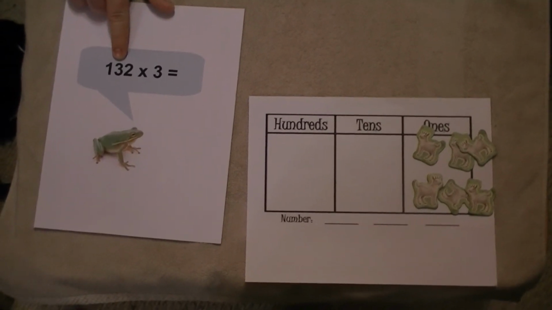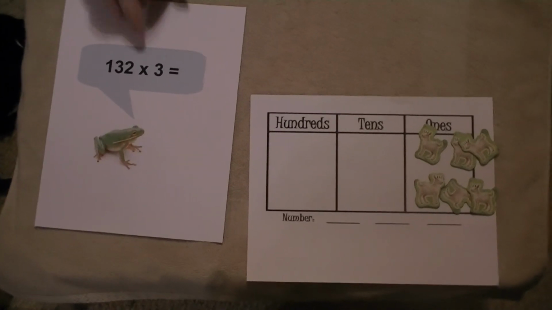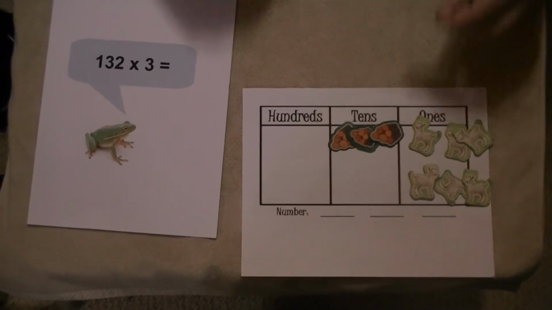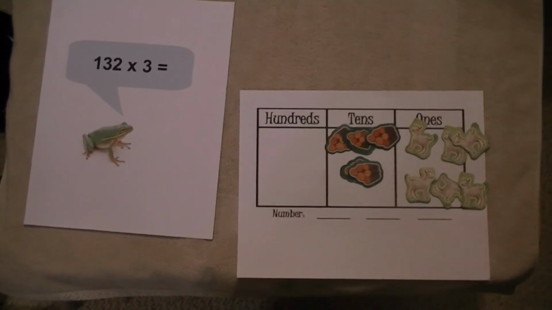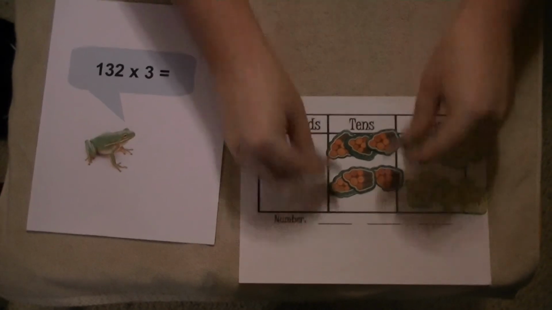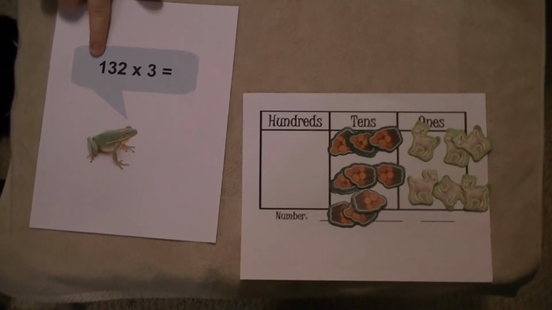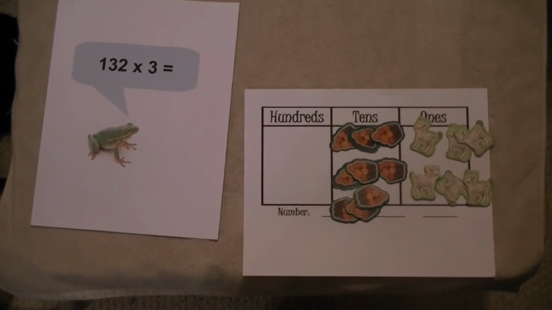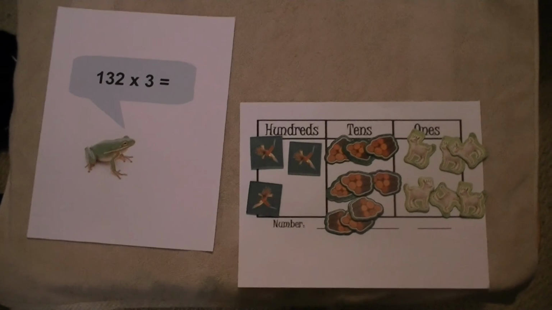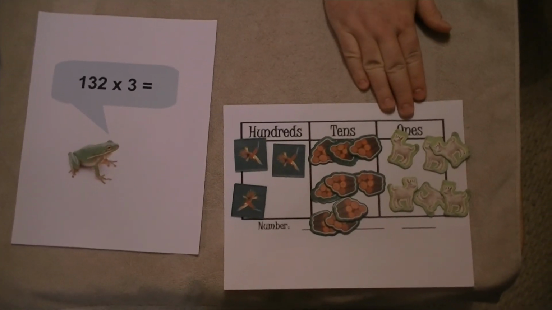Note the place value and the value of this for a total of 3 groups of 3. And then 3 groups of 100 or 100 groups of 3. And again, we discover the answer is 396.